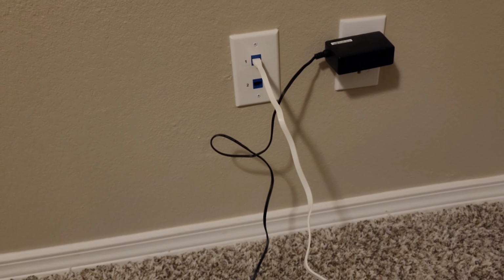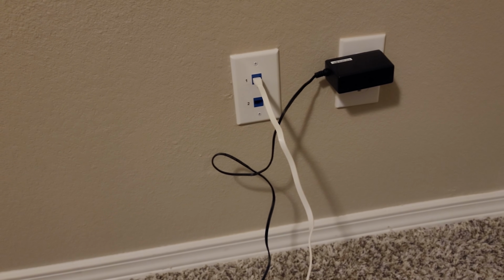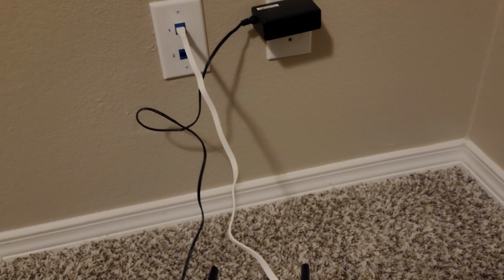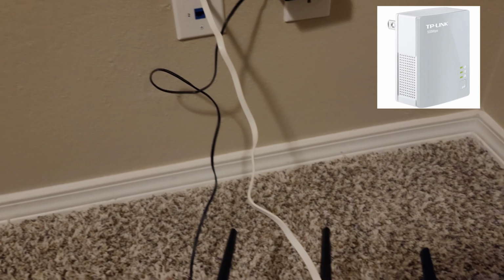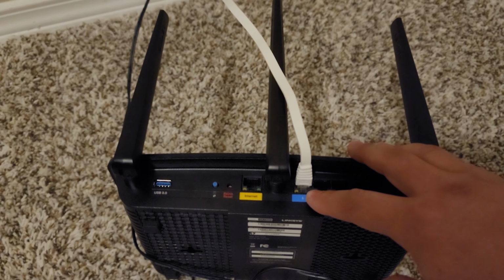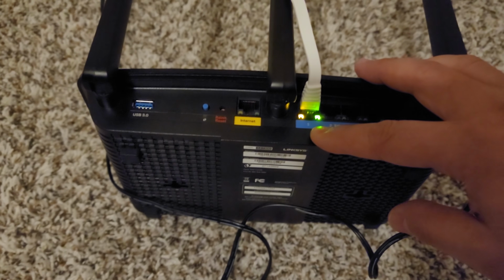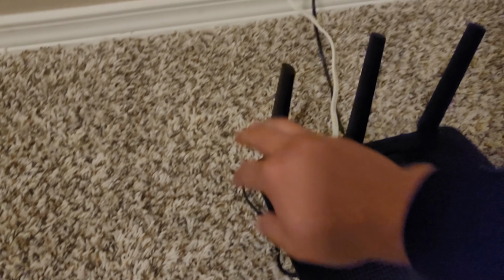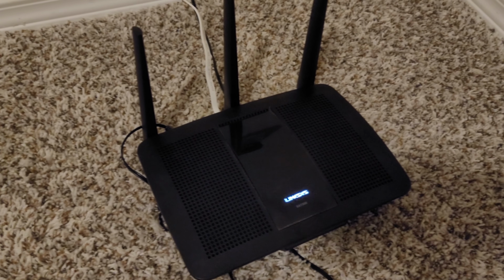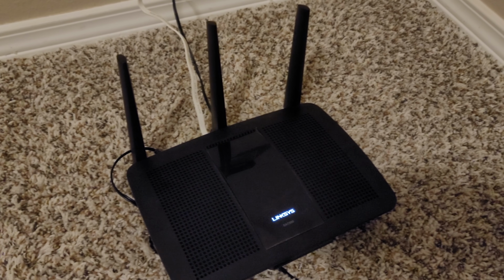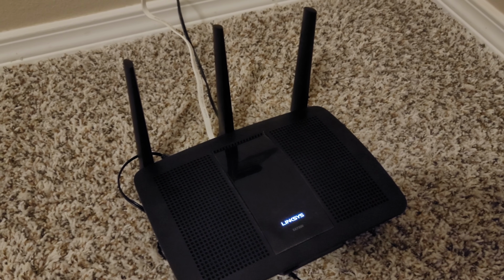Like I said, if you don't have an Ethernet cable going to the other side of the house, you can use a power line. For right now, this is connected to LAN port 1, and this will go directly to the other router, router number 2.